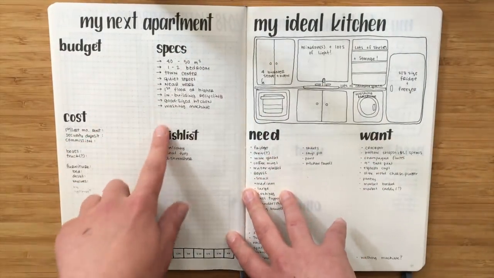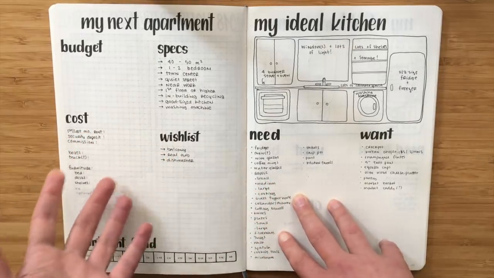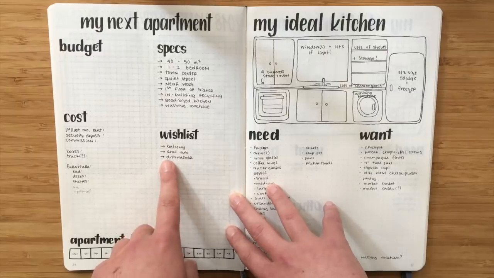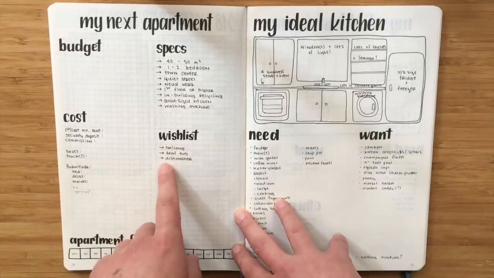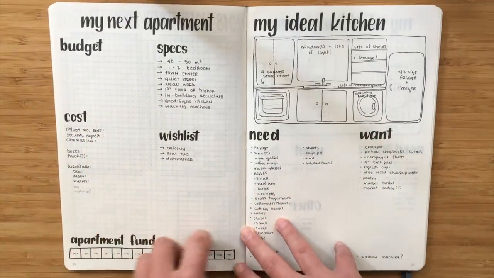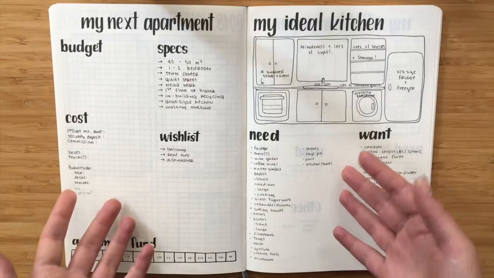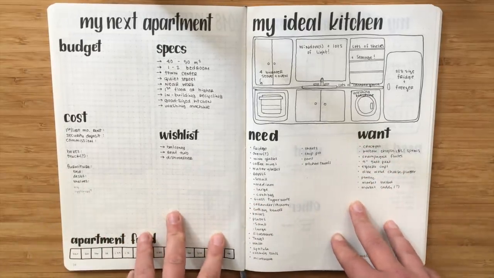And then things that I would really like but aren't a deal breaker if I don't get them are things like a balcony, having a real tub as opposed to a shower, and having the space or the ability to put in a dishwasher. I do still have a little bit of space left in here, and I'm not sure if I'm going to use it, but I figure I'll fill it in if I need to, and I won't if I don't.